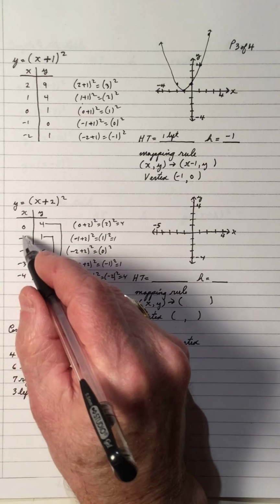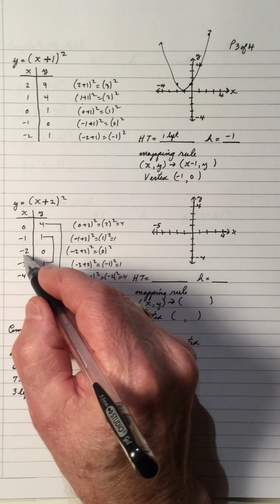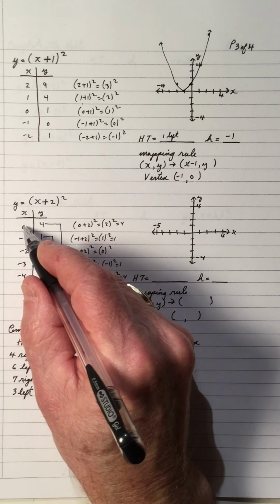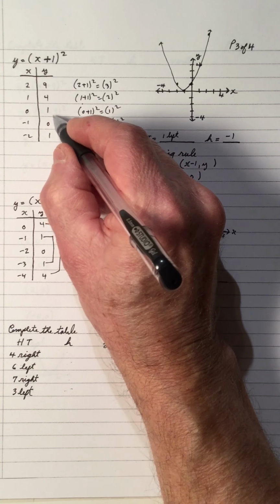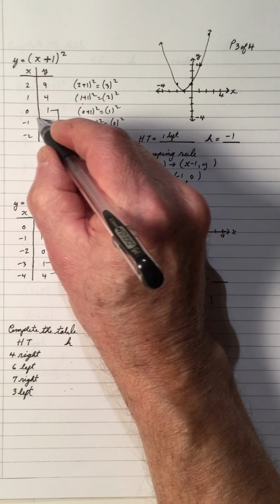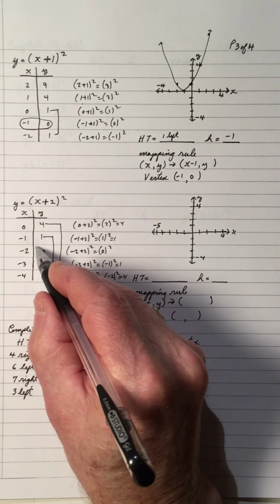And notice, if we go 1 unit on either side of negative 2, we get a 1. We go 2 units on either side, we get a 4. And that's the same as here. As you can see, right here, this is the vertex. And this is the vertex.